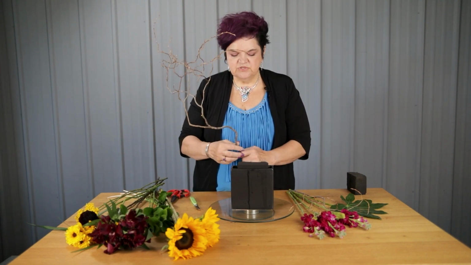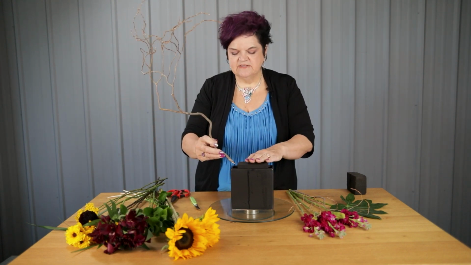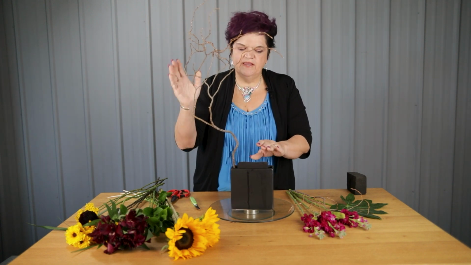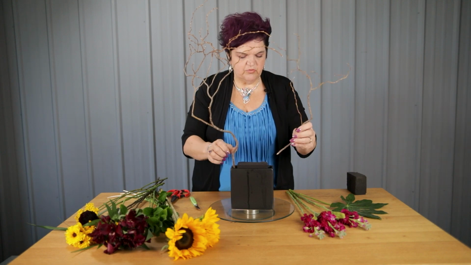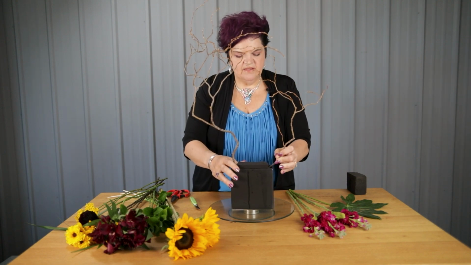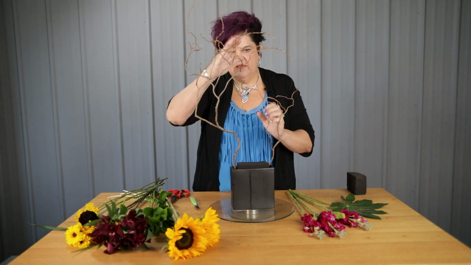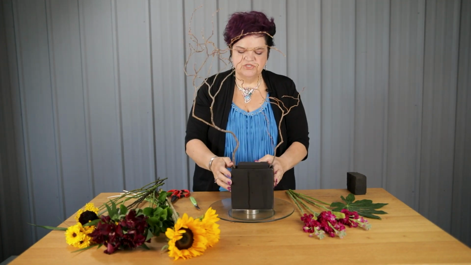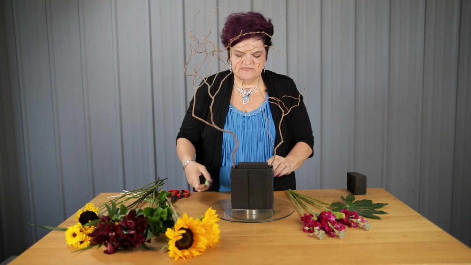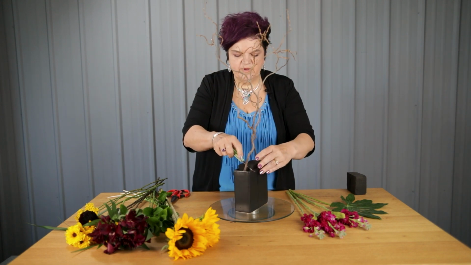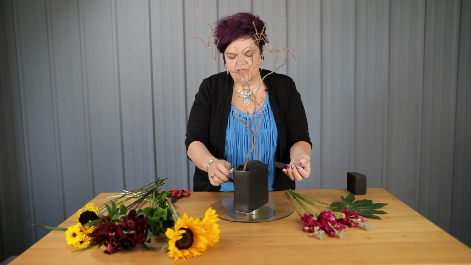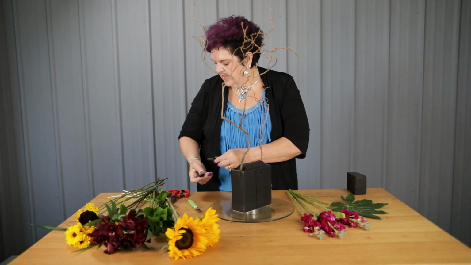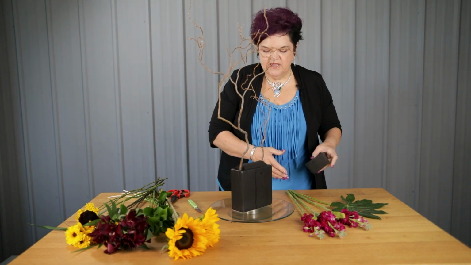So what we're going to do today in our design is start off by creating a primary line with our curly willow here, and then a secondary line. So we're going to do a little bit of framing of this composition with that. You can see I'm designing in the Oasis Midnight Foam. That's the Max Life foam from Smithers Oasis, and using the Midnight.